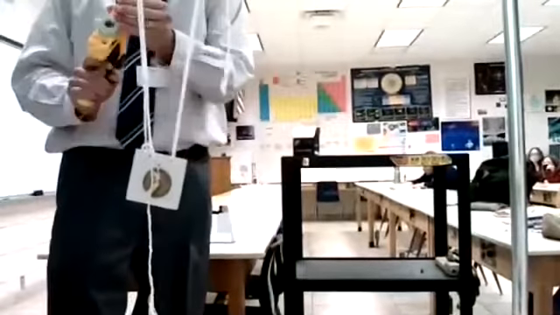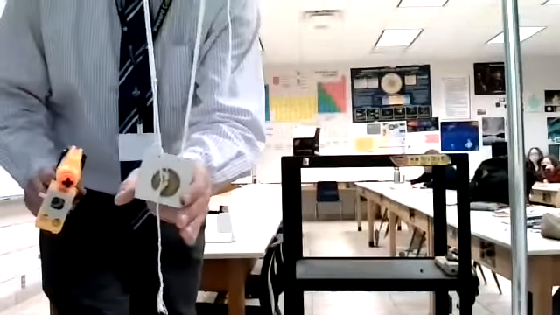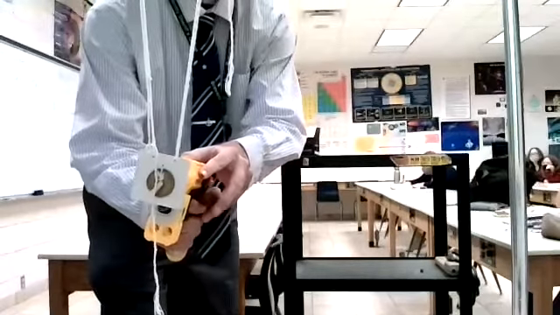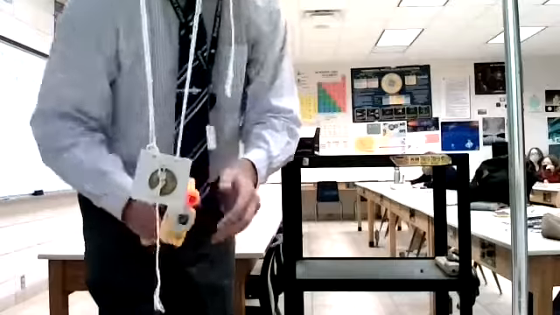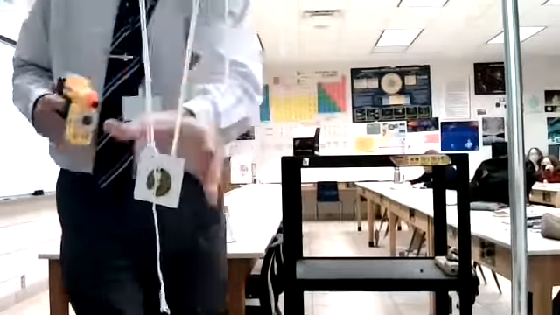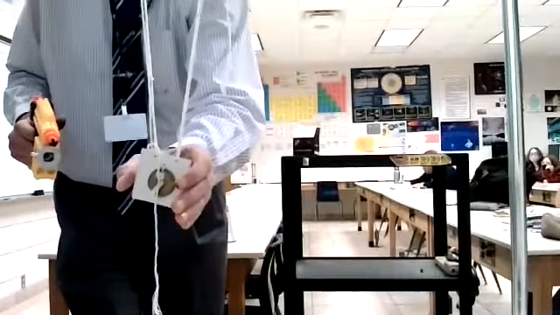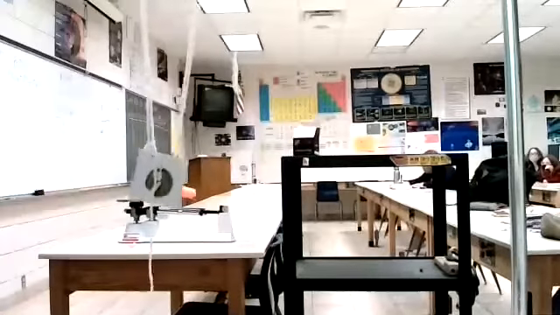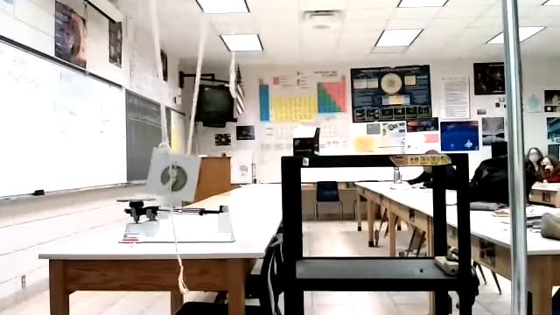And obviously some uncertainty in the apparatus itself. Probably not every trial is going to be exactly the same. So we get one more data point. That's a do-over. Same thing, like 28, I think.